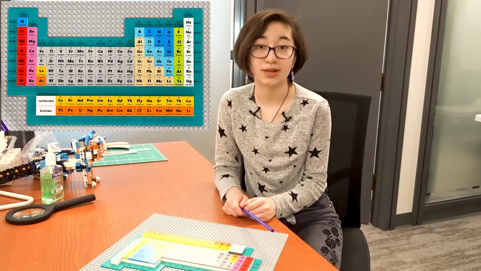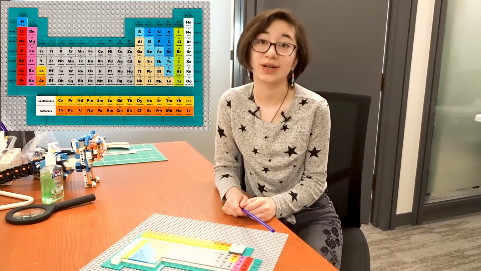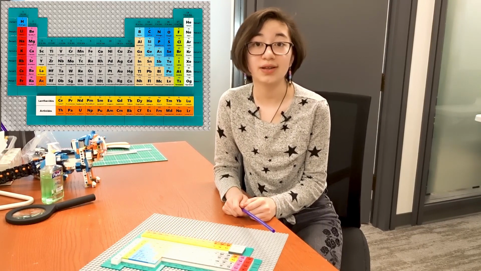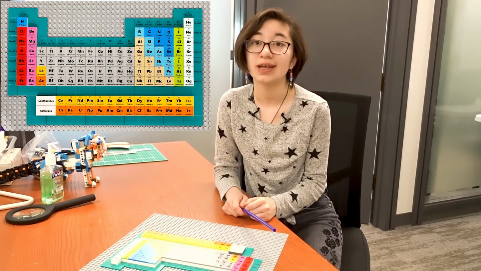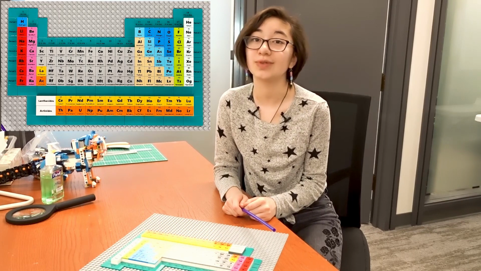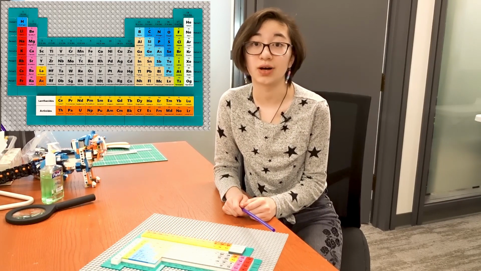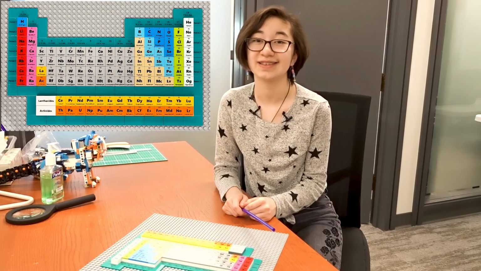Most nonmetals are solids at room temperature. However, a few are gases. When nonmetal atoms bond with other nonmetal atoms, they share their electrons so they can both fill up their valence shells. This form of bonding creates what is known as a covalent bond.